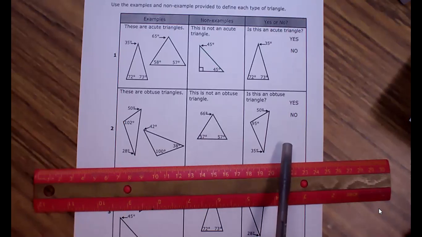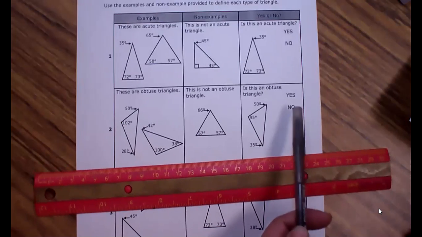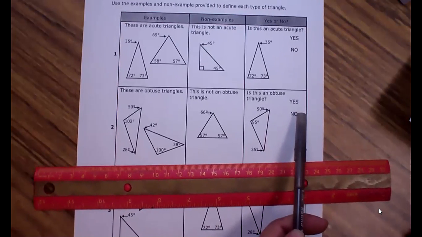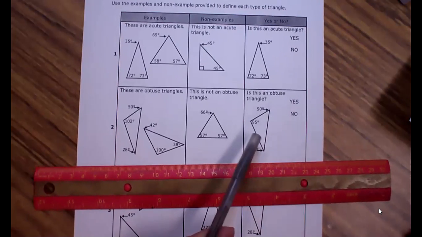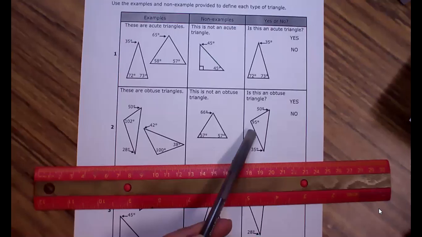So what do you think? Is this an obtuse triangle? Yes or no? Yes, you're right. It is. What makes it an obtuse triangle? Yes, this angle right here is what? More than 90 degrees. So it makes it obtuse, which makes it an obtuse triangle.